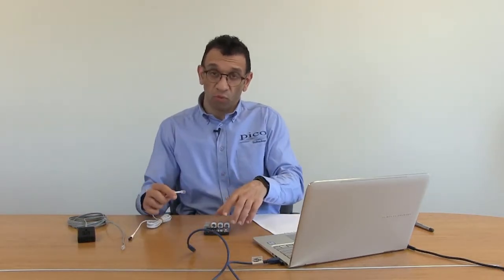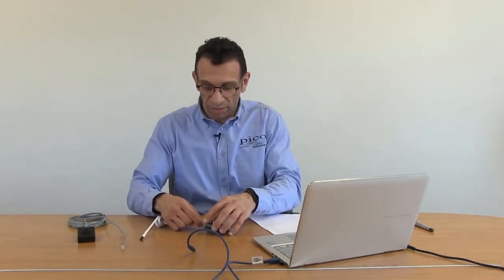Dew point is the temperature at which air is saturated with water vapor. If the temperature drops below dew point, water will condense on solid surfaces. So we'll be using input 1 with the DD100 temperature sensor, and input 2 with the DD101 humidity sensor.